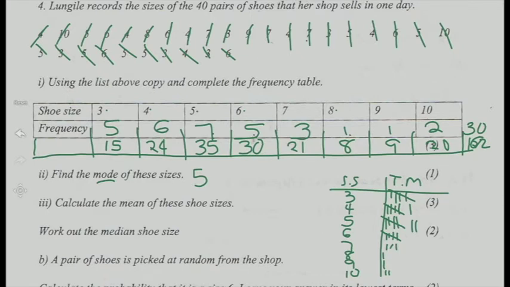Calculate the mean. So the mean is 162 all over 30, giving us the answer 5.4. First of all, you have to form this column, and divide by the total.